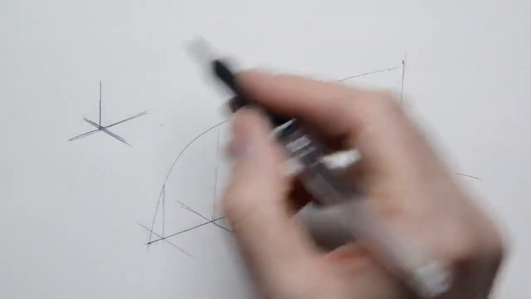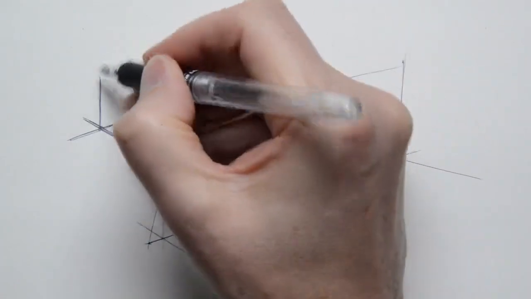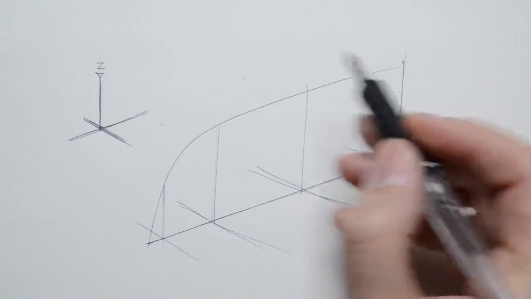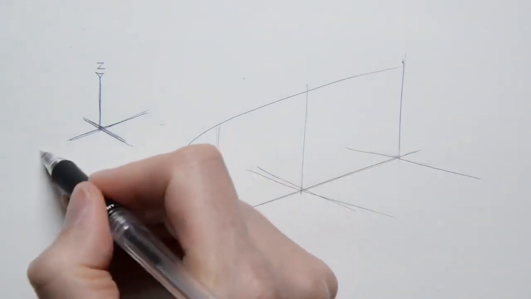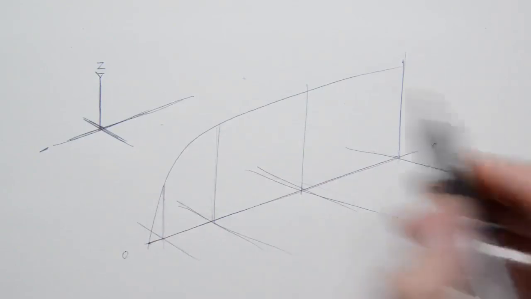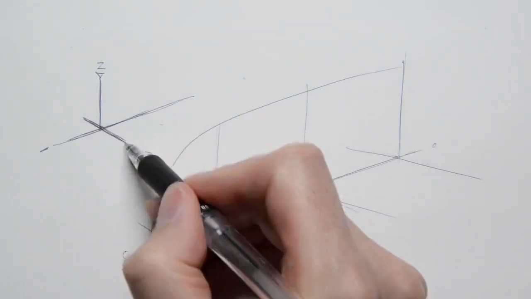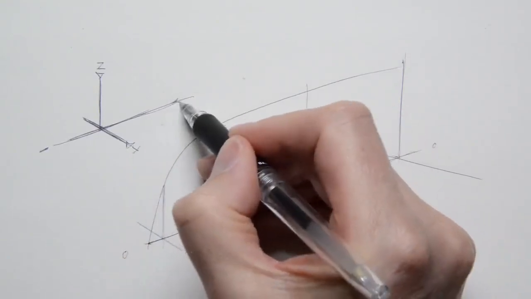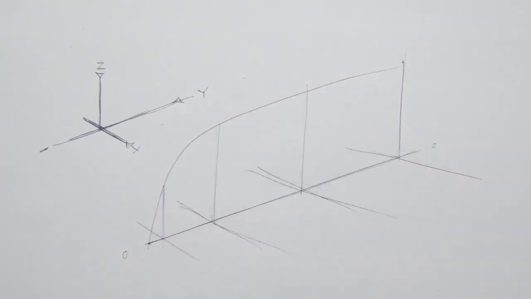But the classic one is Z, it's looking down, and then X, if this is my front and back of my object, let's call it like this, front and back, then this would be my X across, like so, and Y would be lengthwise.